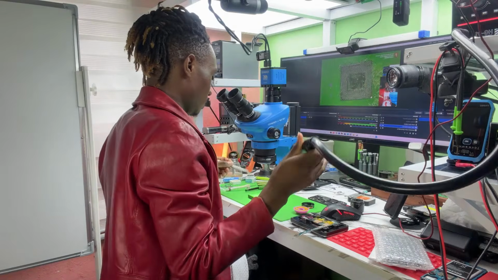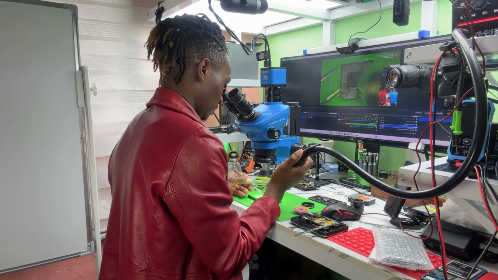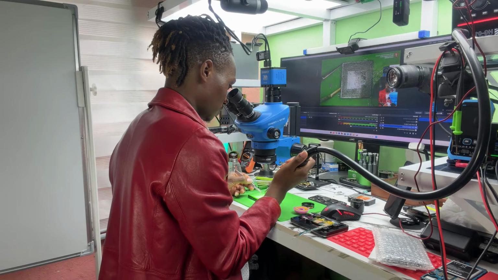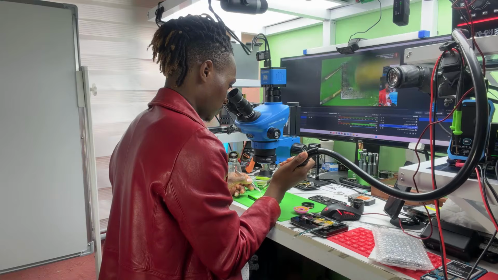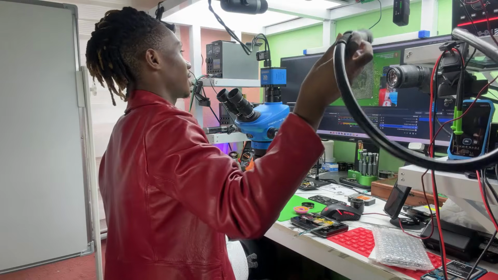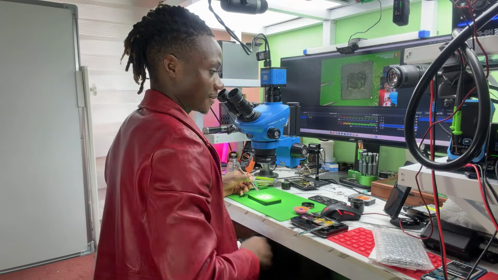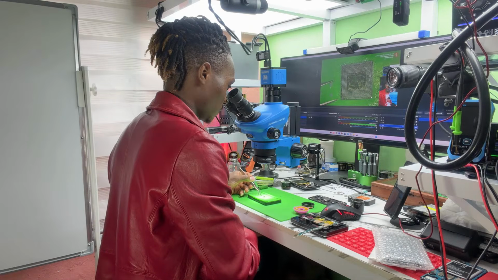So before you clean the IC, make sure that you heat the parts to connect well again. Because if you go ahead and brush the IC right now, if some parts are not well connected, they are just going to fall off.